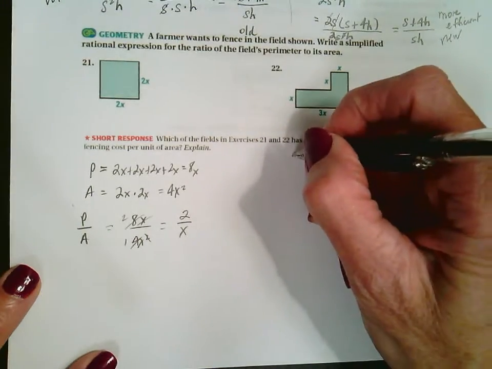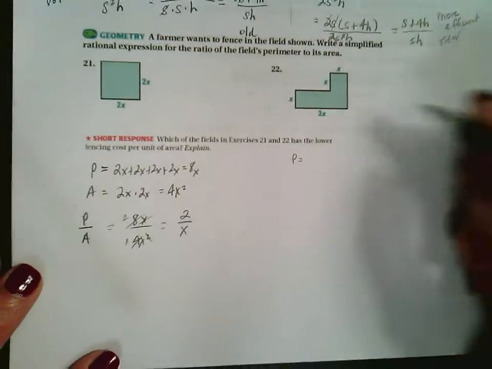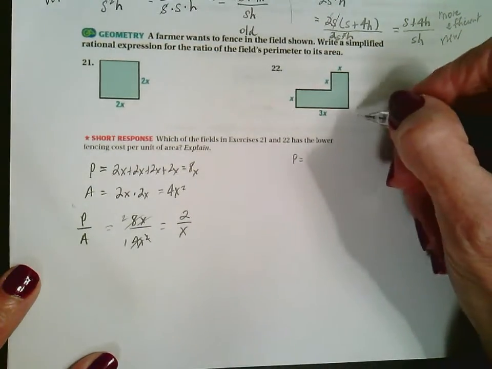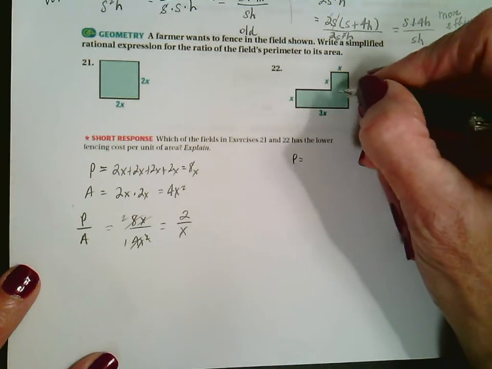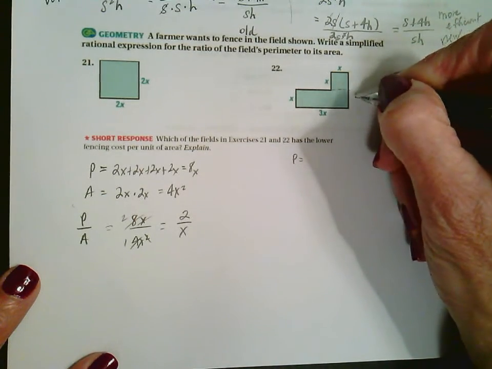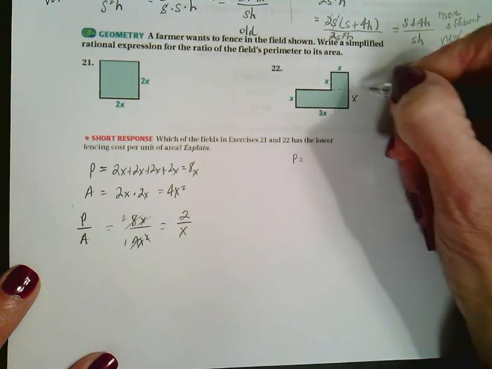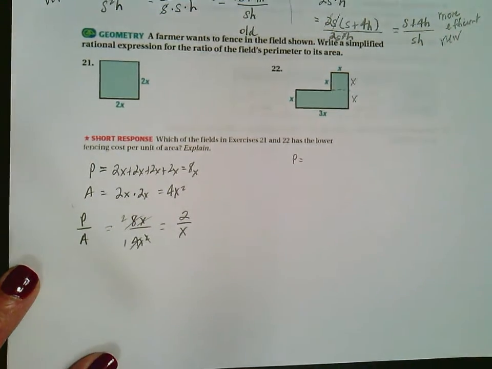For the second field, perimeter is, again, the total distance around. So we're going to add all these up. I don't have a dimension on this side, so let's think about this. If that were parallel to this, this is x, and this is x. So now I think I can figure that out.